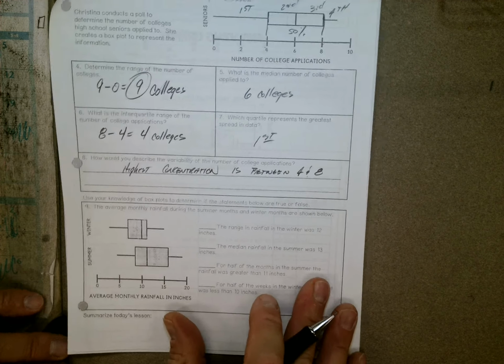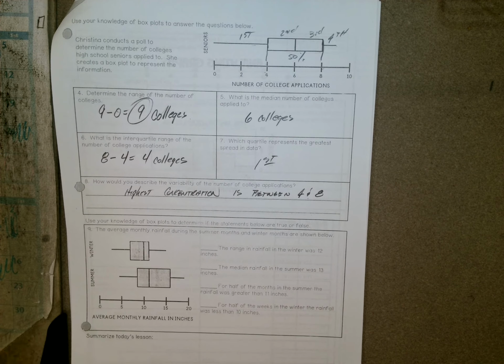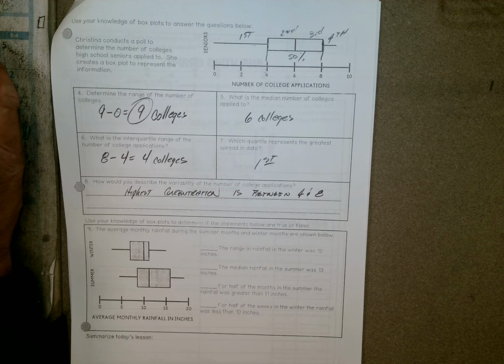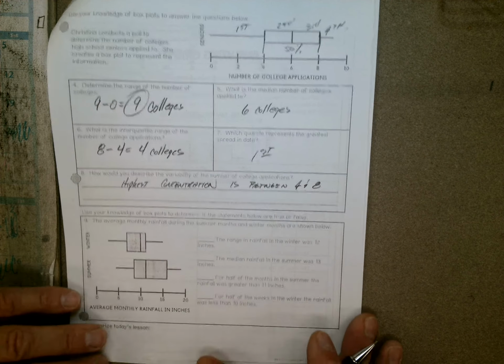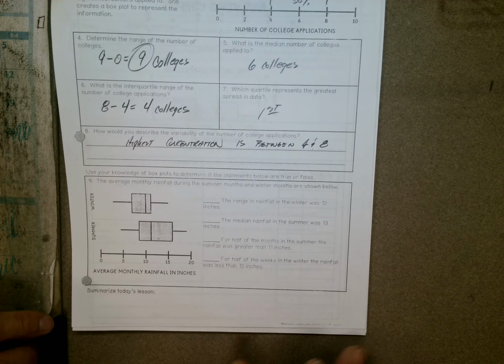So how are we doing so far? How would you grade yourself so far? You all right? You feel comfortable with this? Let's hope so. Let's slide down to the last piece, number 9.